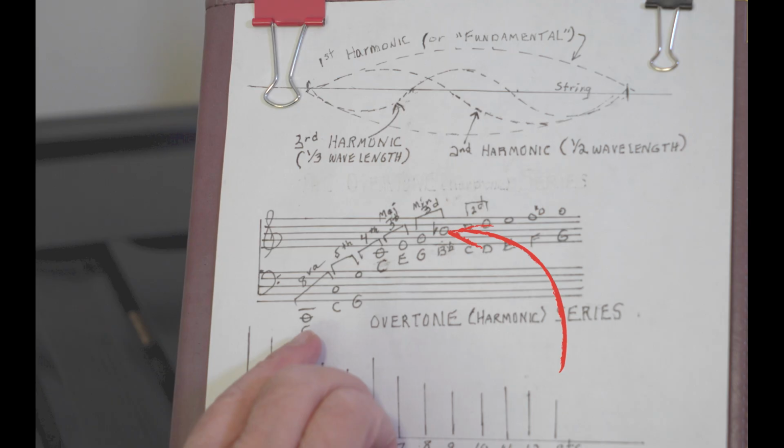And that's why it just happens out that when you get to the seventh one, it's sort of between a B flat and a B natural. But the rest of them are all multiples of what we call the fundamental. The fundamental in the Overtone series is the bottom note, the primary note.